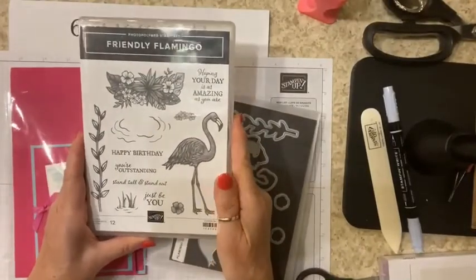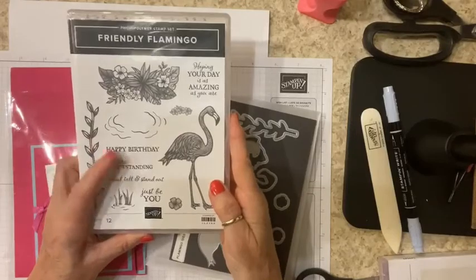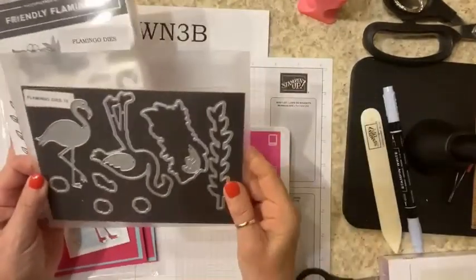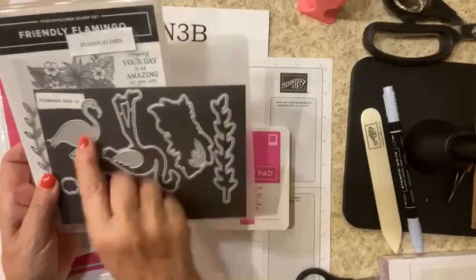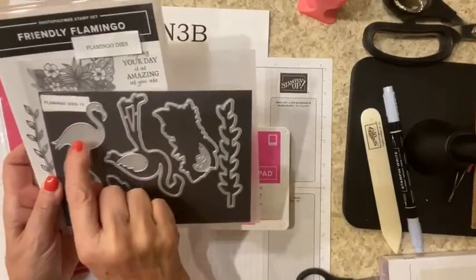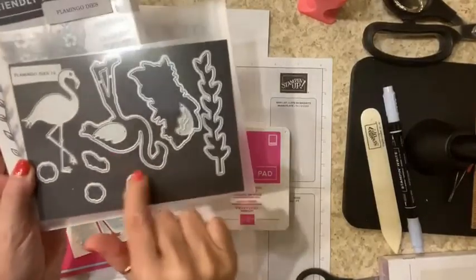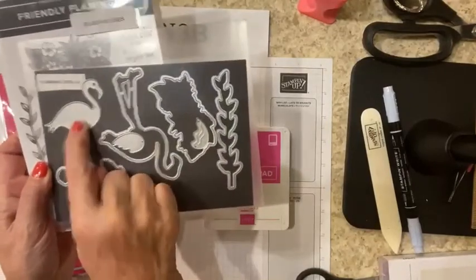And this is a 12 set of photopolymer sets. So we're going to work with the flamingo, and then we're also using the flamingo dies. And we're going to be cutting a couple of these out. Now this one here you can cut out a full, like out of cardstock. And then this one here is more of the outline, which is like the rest of these. This is the wing that would go with this bird here.